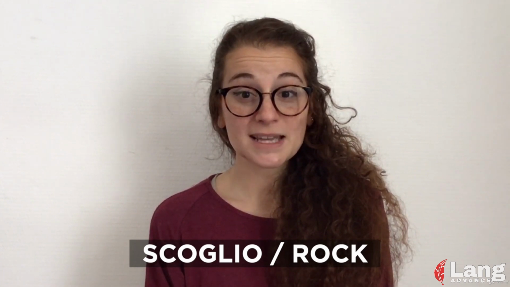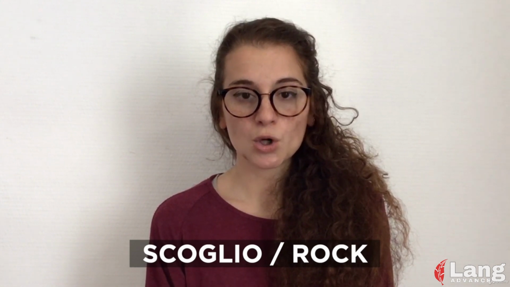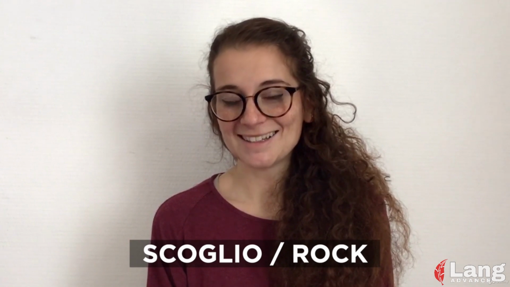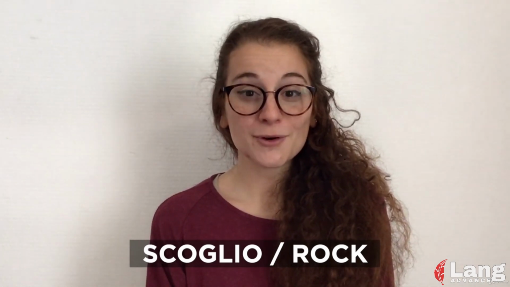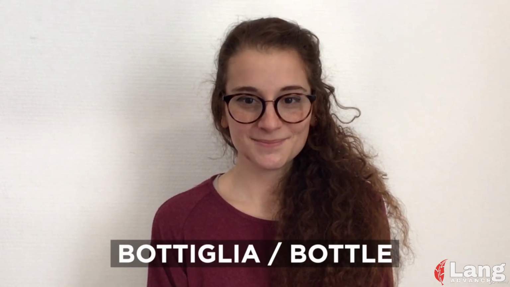So the right pronunciation is scoglio. Scoglio. So here you have both the group of letters GLI and the group of letters SCO that we have focused on in the previous lesson. Second mysterious word. Here it is. How do you read that?